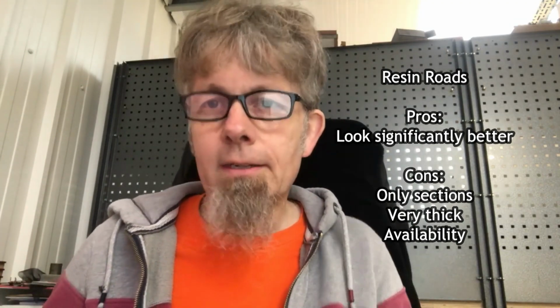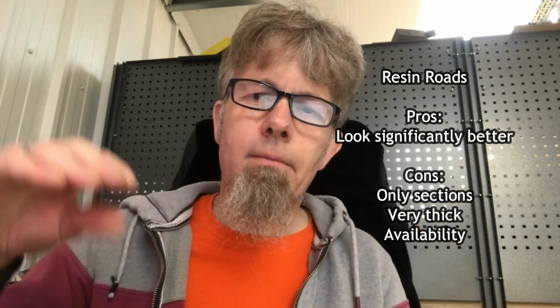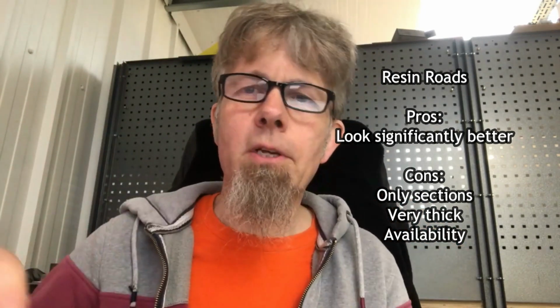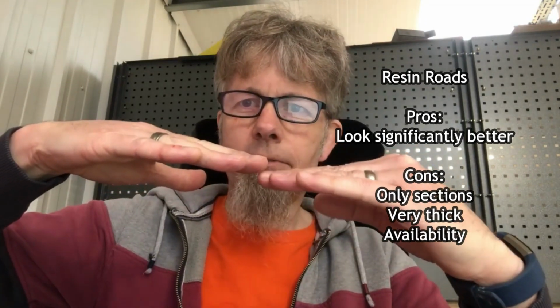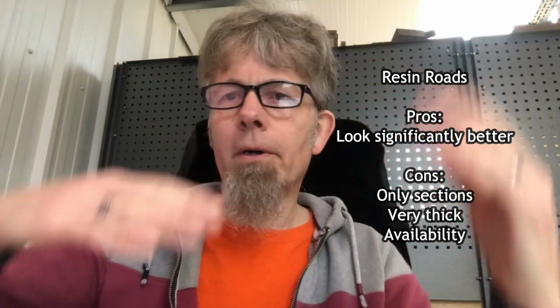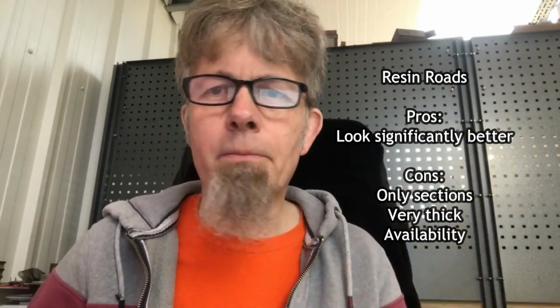And obviously, as I just said, you've got to raise your buildings up from your baseboard. So if your road's going to sit that high, otherwise your houses are all going to sit down there. You're going to have to raise them up on a piece of MDF or timber or whatever, the same height, or card. So you've got to pack them to make the right height.